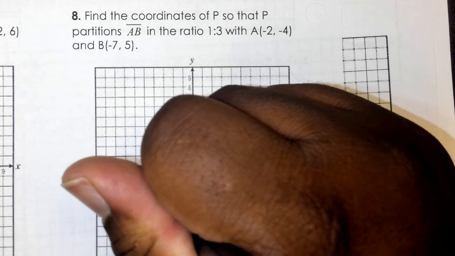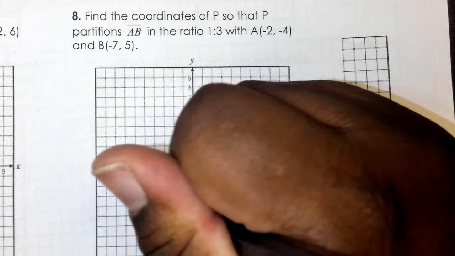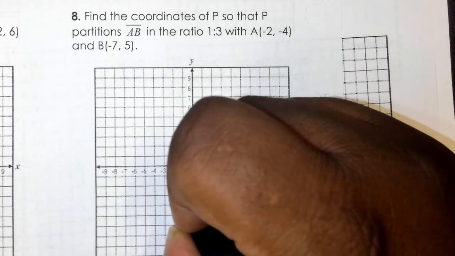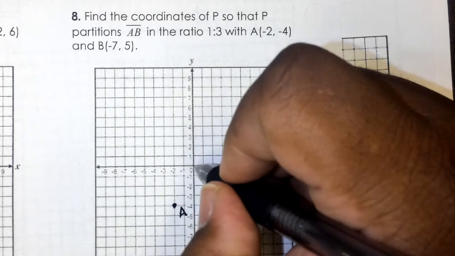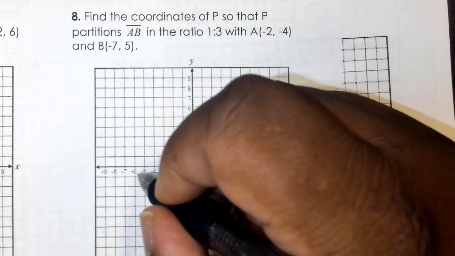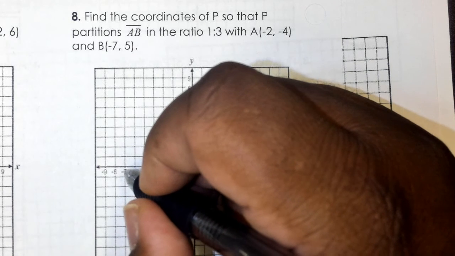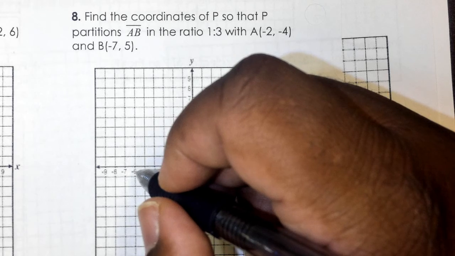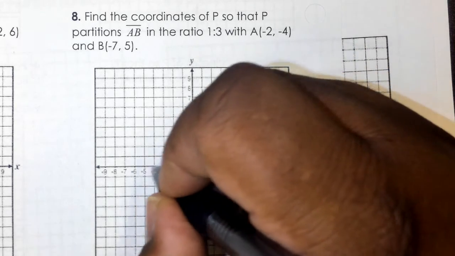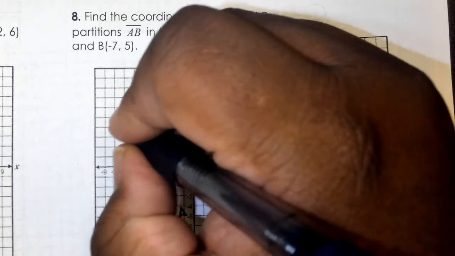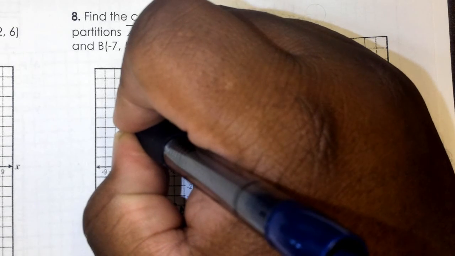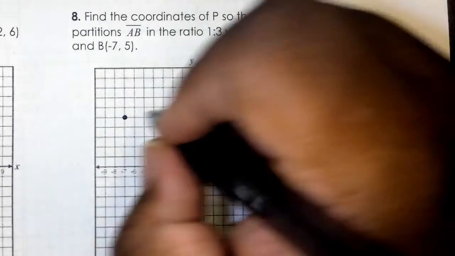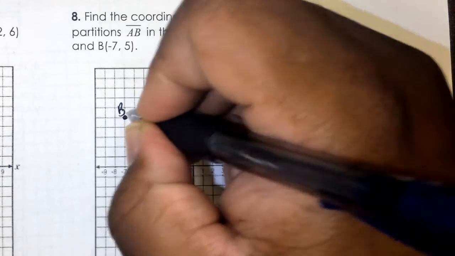-4. That's my A. B is -7, +5. Sorry. So here, it's point B.